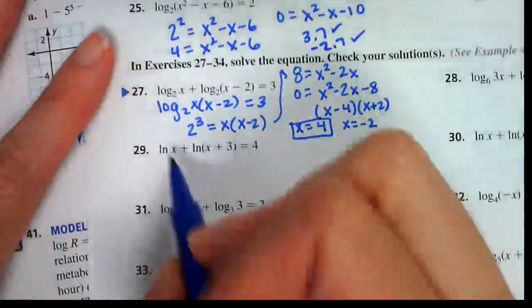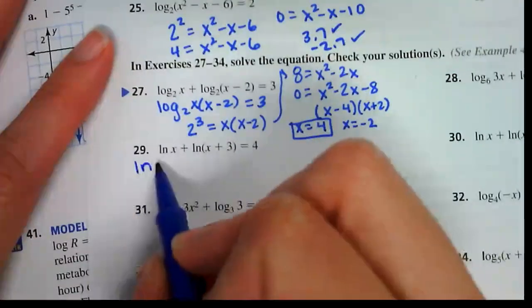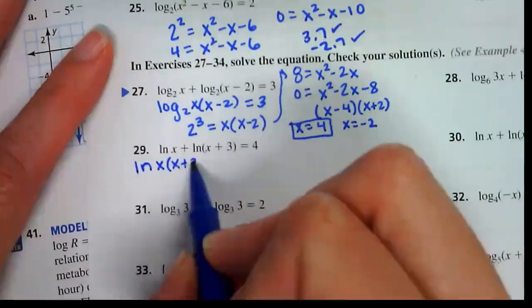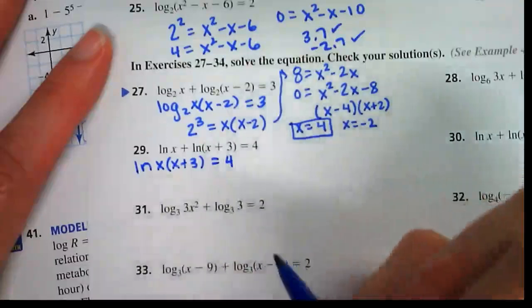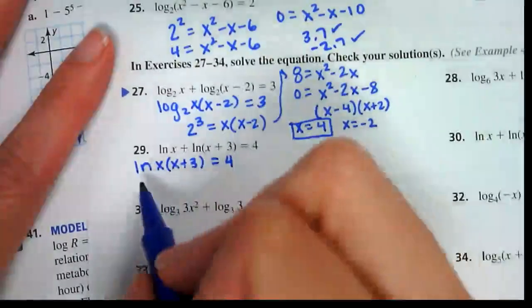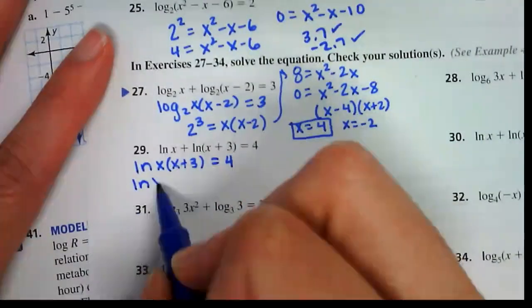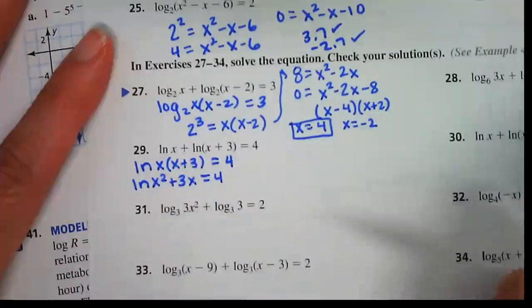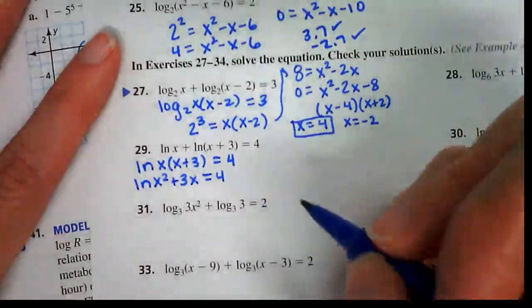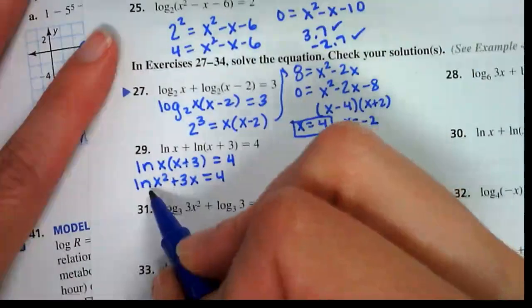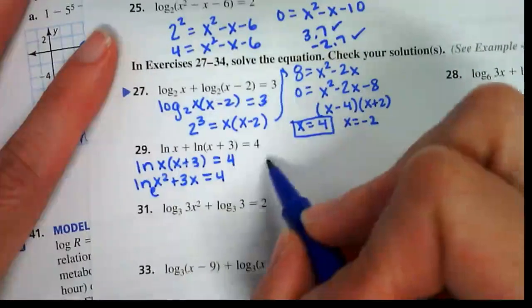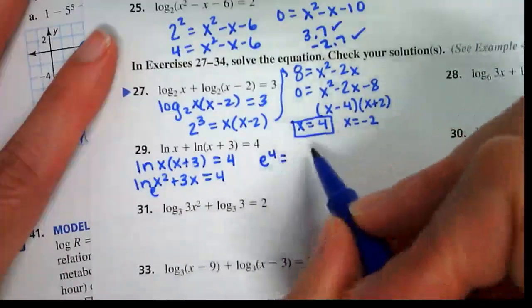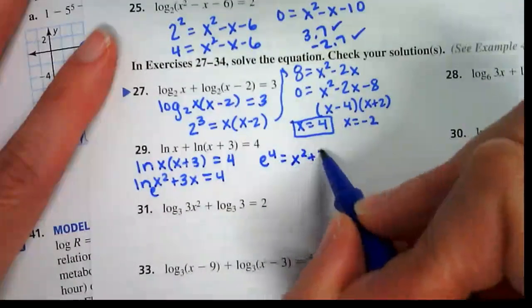For number 29, I'm going to combine, so I have the natural log of x times x plus 3 is equal to 4. I'm going to say the natural log of x squared plus 3x is equal to 4. And I'm going to rewrite as an exponential problem. There is a base here, so this is going to be e to the 4th equals x squared plus 3x.